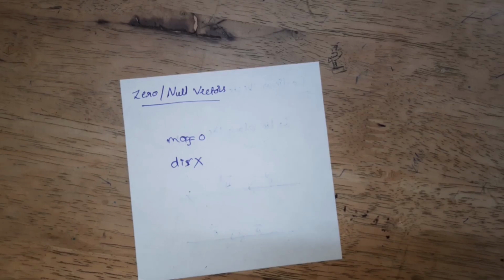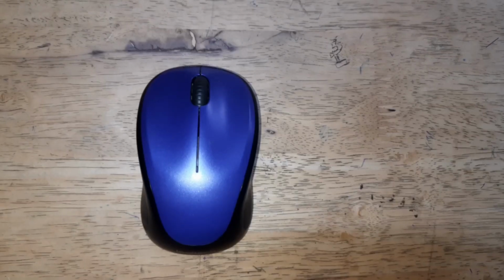Let me explain it with an example now. So now I have this mouse again. It's at rest, and there is no displacement of it because it's not in motion. And then there is no acceleration, or acceleration is 0, because again it's not in motion and there's no change of velocity. Since it's at rest, it is a zero or null vector, and direction doesn't matter because it's not moving anywhere.